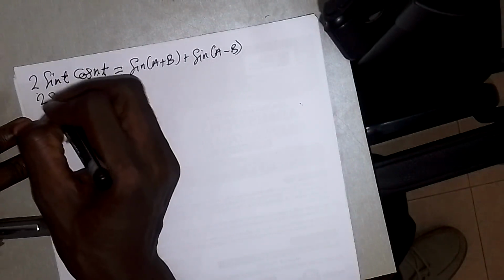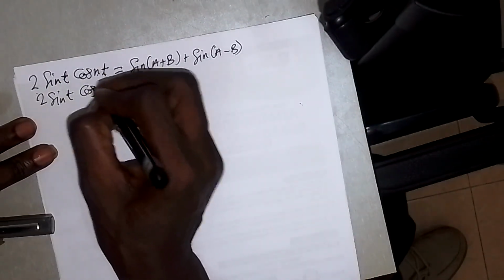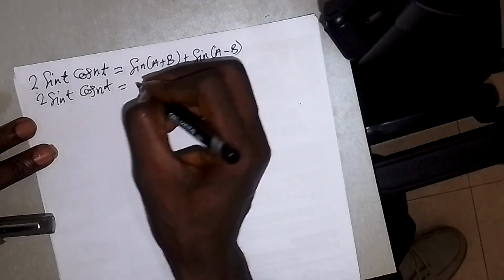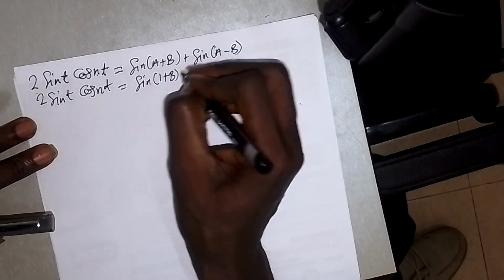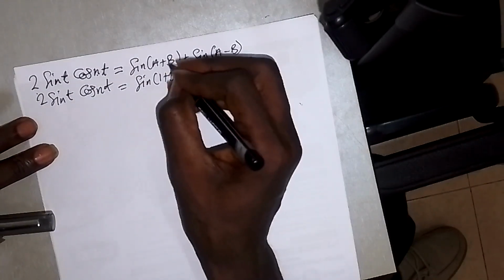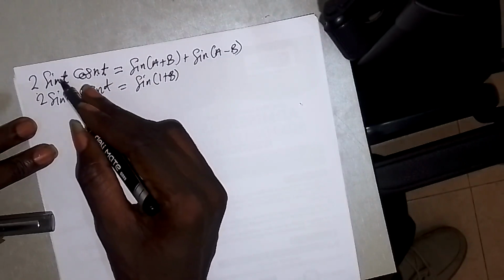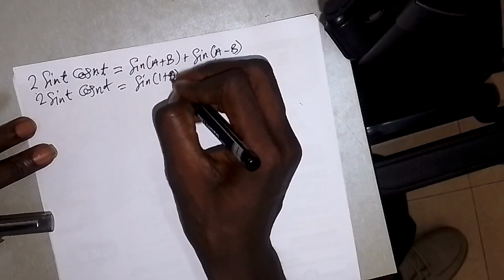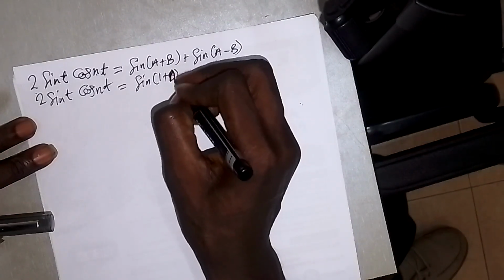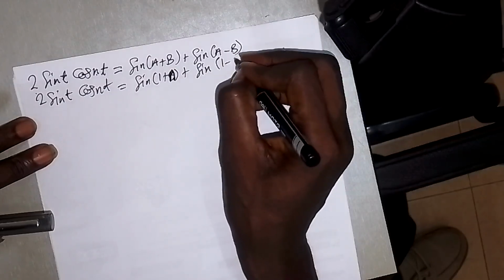So 2 sine t cos n t is equal to sine of (1 plus n) t plus sine of (1 minus n) t.